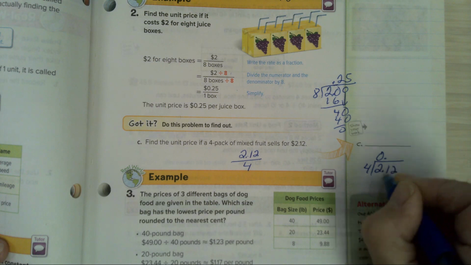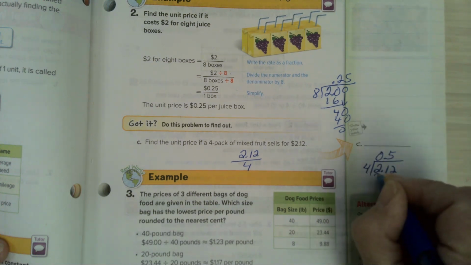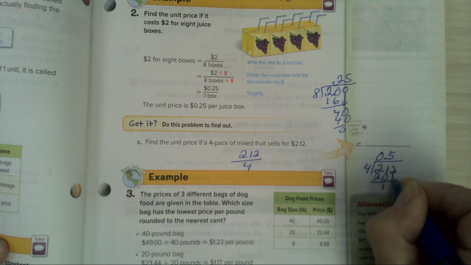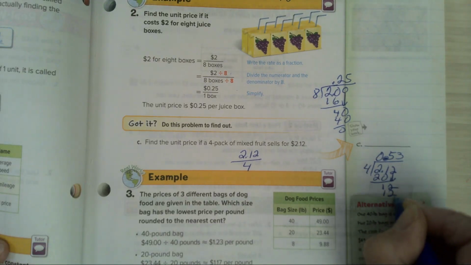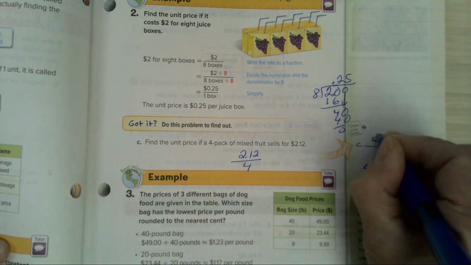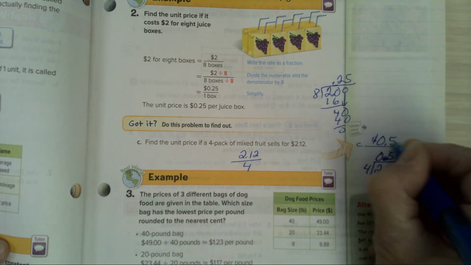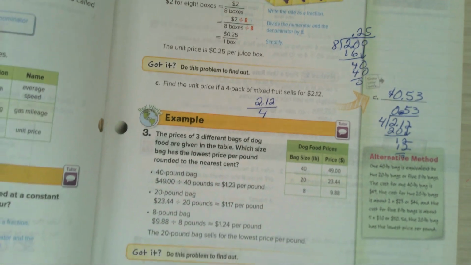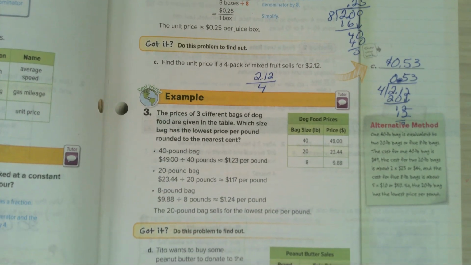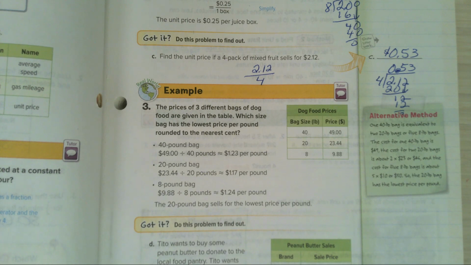Two will go into 25 times, subtract, bring down, and you are going to get 53 cents for your unit price. In example 3, it says the prices of 3 different bags of dog food are given in the table.